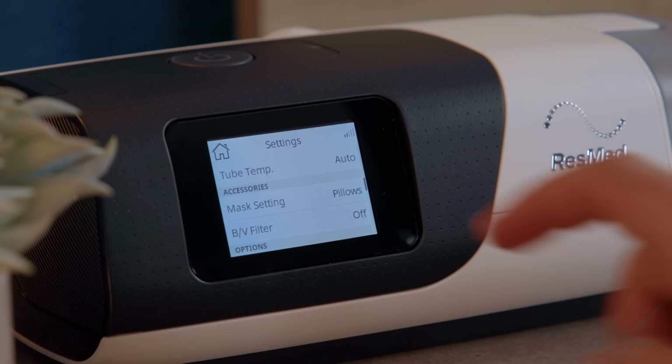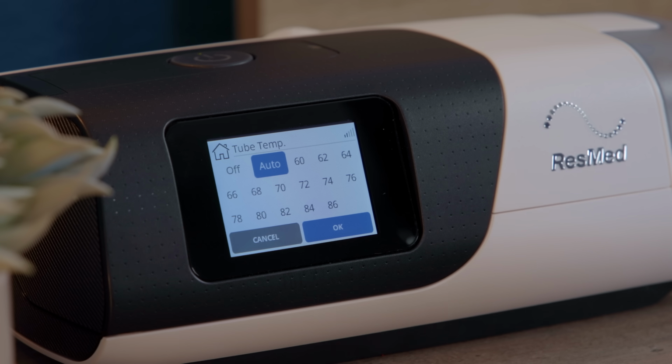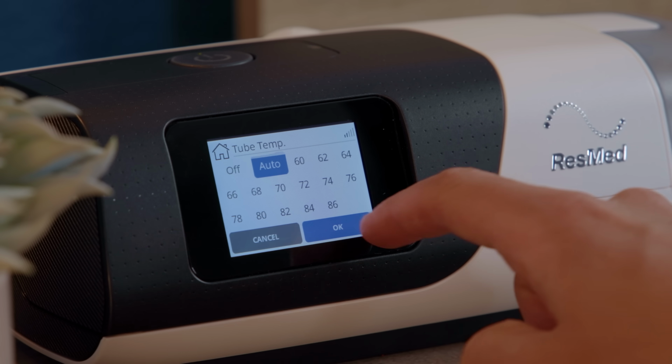Tube temperature works as you would expect. It controls the temperature of the tube and therefore controls the temperature of the air that you're breathing. The temperature is primarily a comfort feature. Breathing in cold air is less pleasant than warm air, and it's easier for your lungs to extract oxygen from warm air as well. Again, I suggest setting this to auto to begin with. Later, if you want, you can manually set the tube temperature or humidity levels if you find that the automatic algorithm isn't working for you.